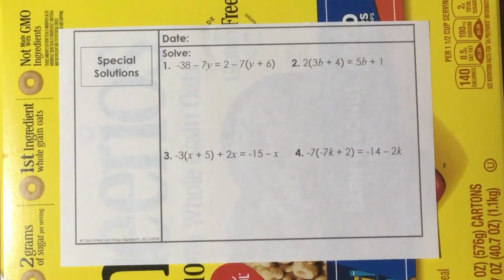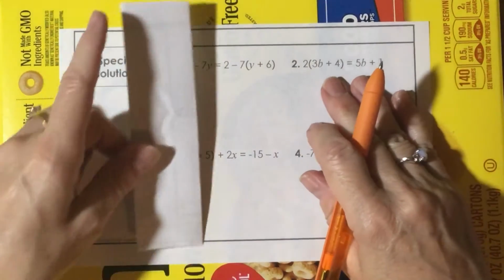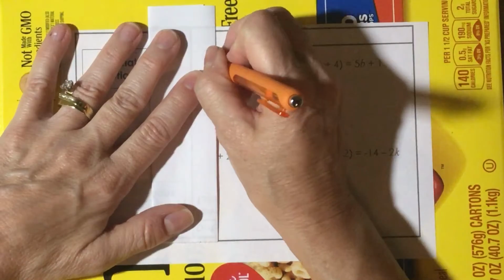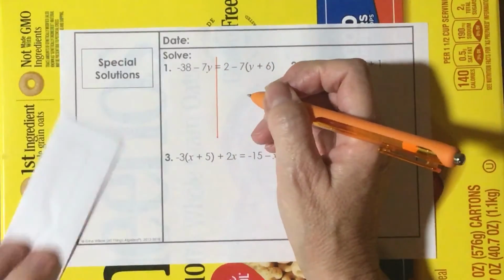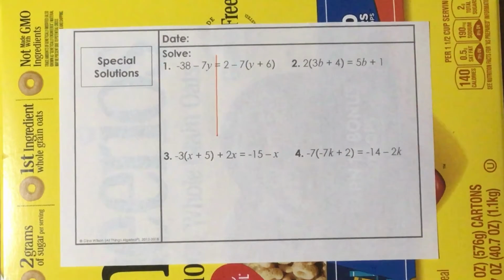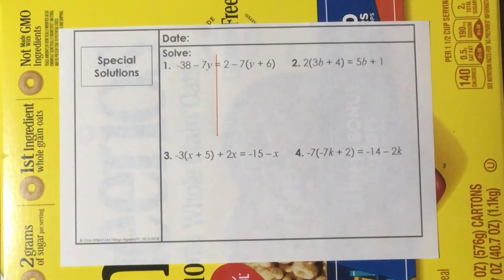All right, we're going to talk about special solutions. So let's solve these equations and see what's so special about some of them. All right, so these are multi-step equations. So we're going to go ahead and start by simplifying each side of the equation.